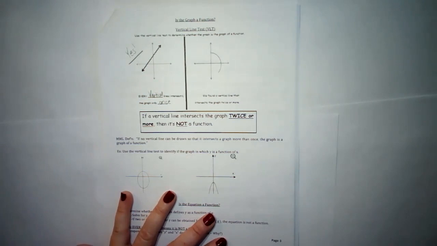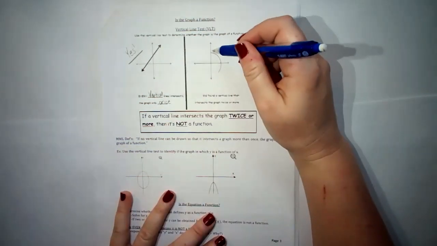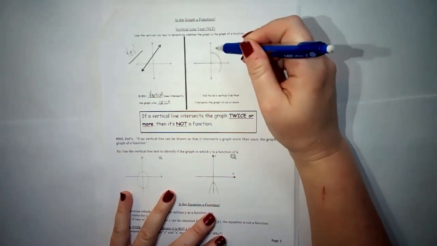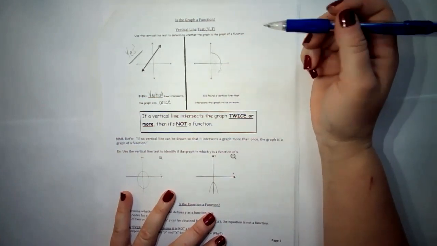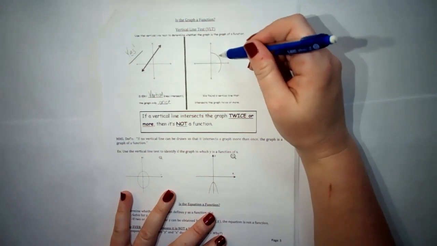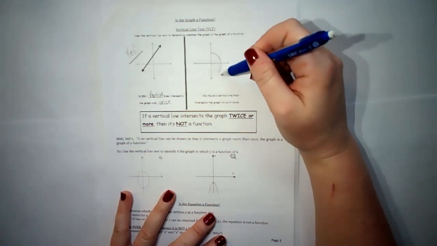All right, now let's look at this little arc, this little piece of a circle. Okay, as you run your vertical line over there, some places are fine. Like look right here. These are perfectly fine vertical lines that only hit once. But then when you start to get over here, what happens with your vertical lines?